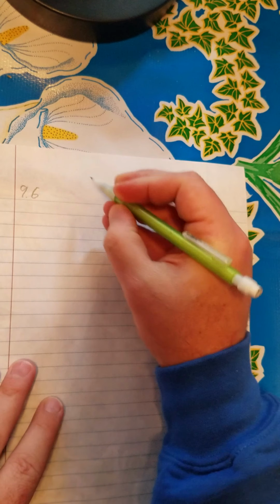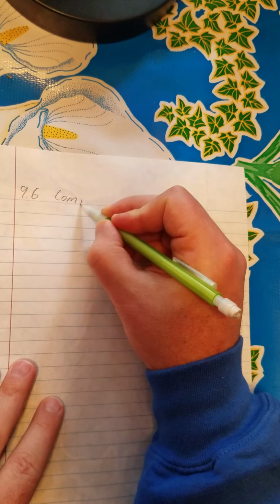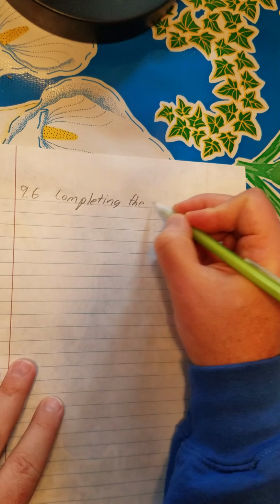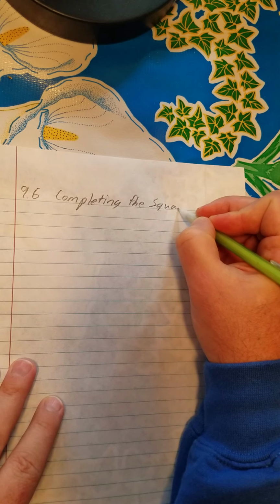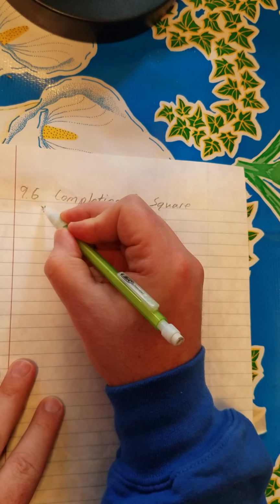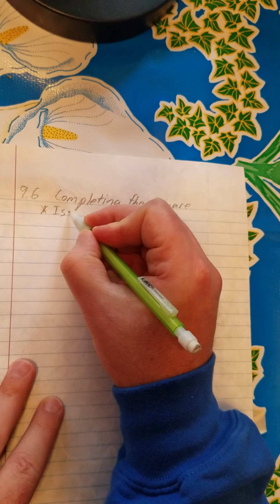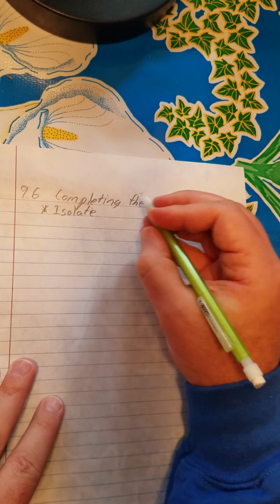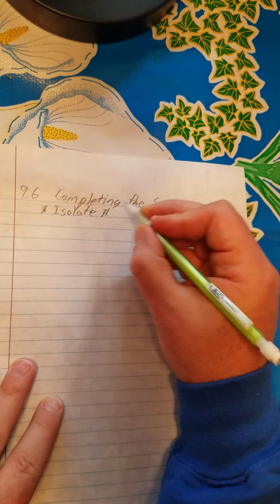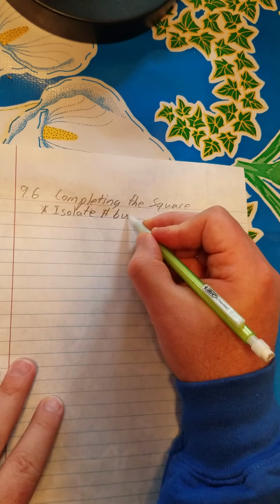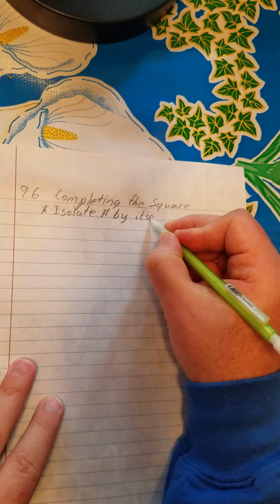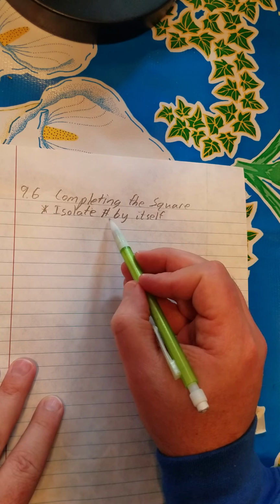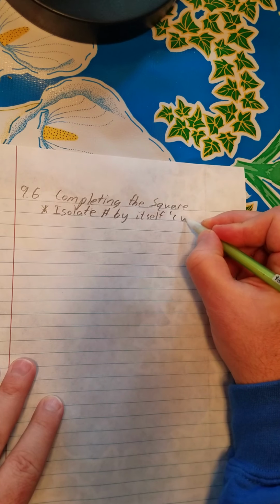The first lesson is completing the square. We use completing the square to solve quadratic equations, just like factoring and the quadratic formula. This is a third method, but when you use this method, you have to isolate the number by itself. That's the c value.